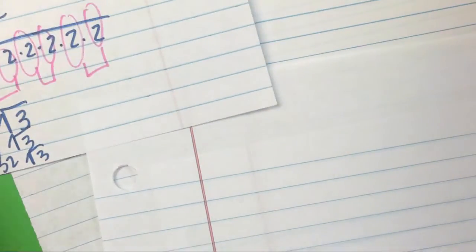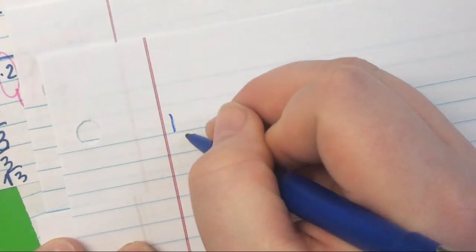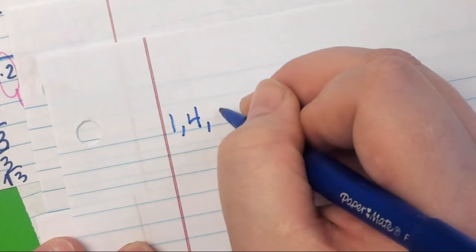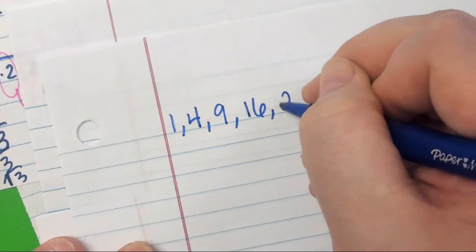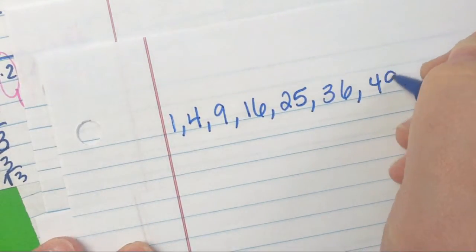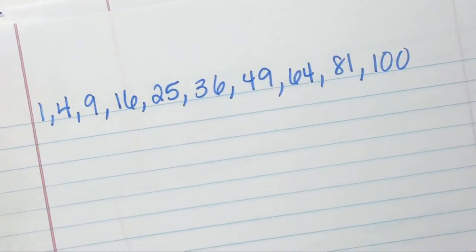because they know their perfect squares. So what is 1 squared? 1. Okay, 2 squared. Okay, 3 squared. 4 squared. 5 squared. 6 squared. 7 squared. 8 squared. 9 squared. 10 squared. If you don't know the first 10 at least, then we're in trouble.